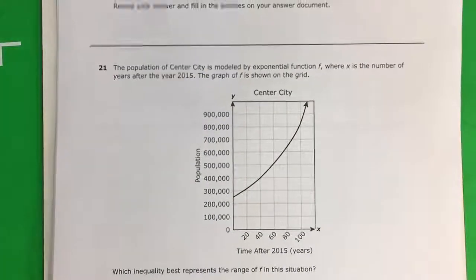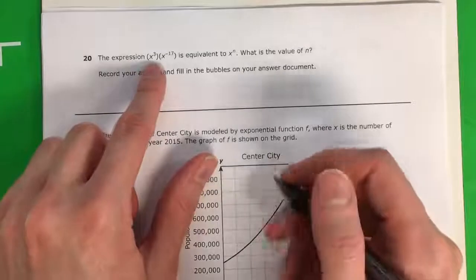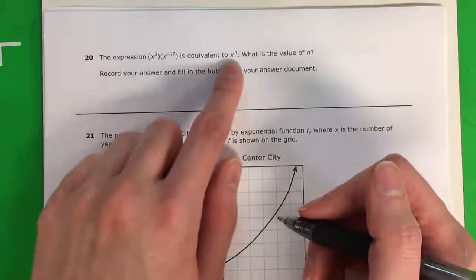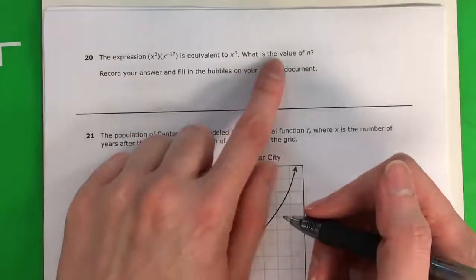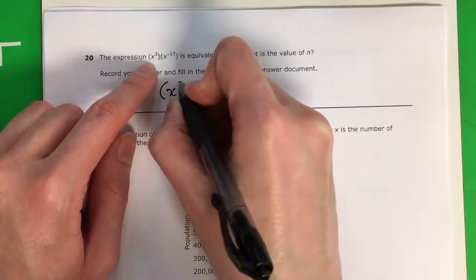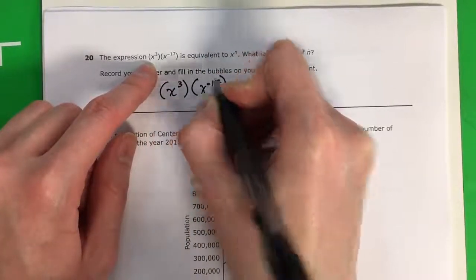Number 20. The expression x cubed times x to the negative 17 power is equivalent to x of n. What is the value of n? So I have x cubed times x to the negative 17 power.